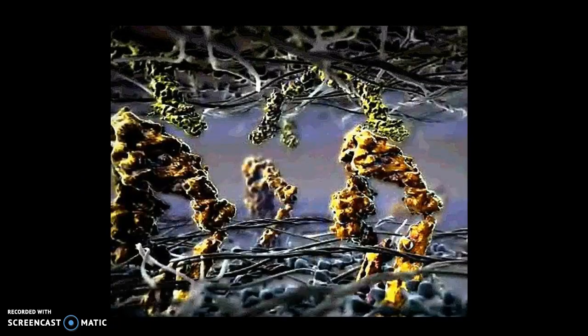There are communication proteins, cell adhesion molecules that can convey information from one cell to another, or give some structure where these cell adhesion molecules may bind two cells together or a cell to the extracellular matrix.